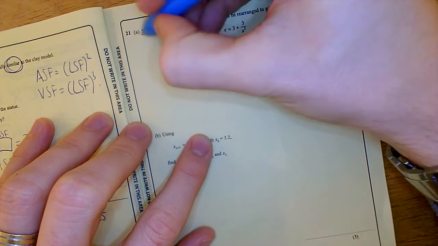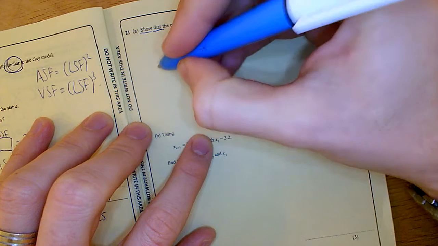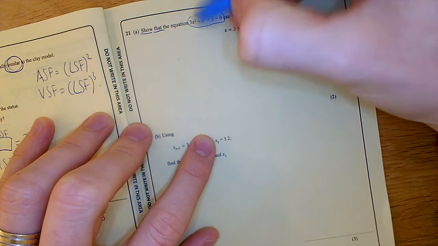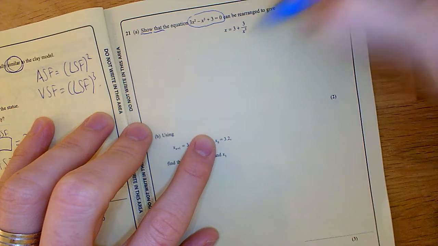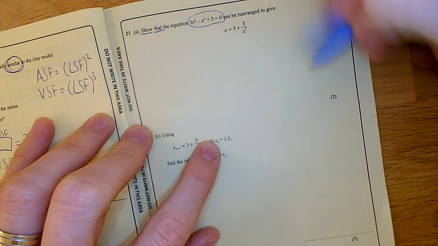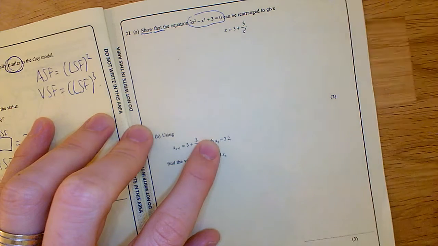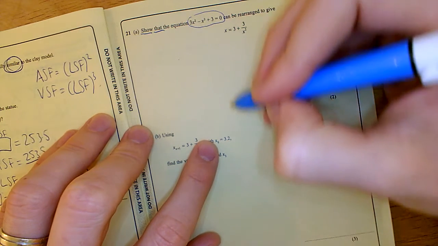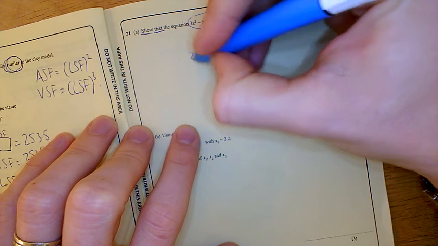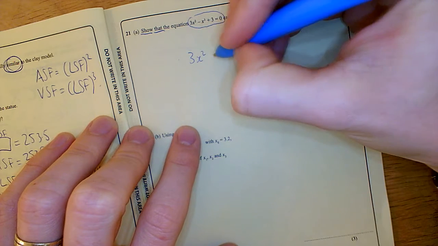Because it's a show that question and they tell you what you're aiming for, it's each step being clear that's going to get you the marks. It's not enough to just write this and then write this on the next line. You've got to show clearly how you get there. But if you end up having to try it a few ways and you end up crossing out the ways that don't work, it doesn't matter as long as you end up with a clear method of how you get from this to this.